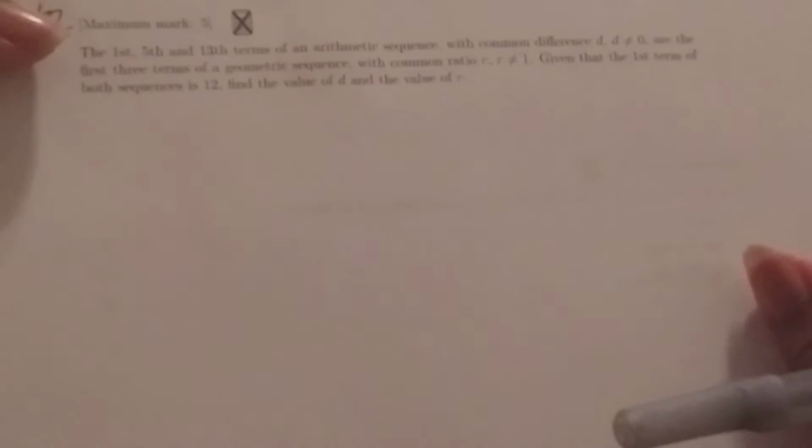Number 2. The first, fifth, and 13th terms of an arithmetic sequence with common difference d, where d is not equal to 0, are the first 3 terms of a geometric sequence with a common ratio of r, where r is not equal to 1. Given that the first term of both sequences is 12, find the value of d and the value of r.